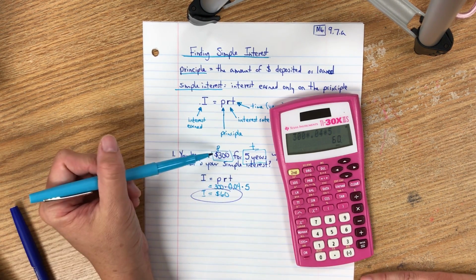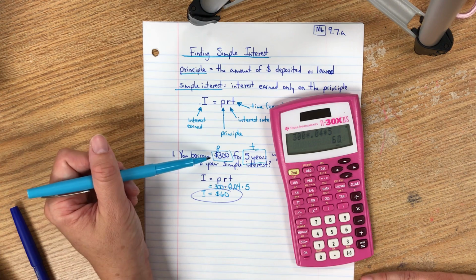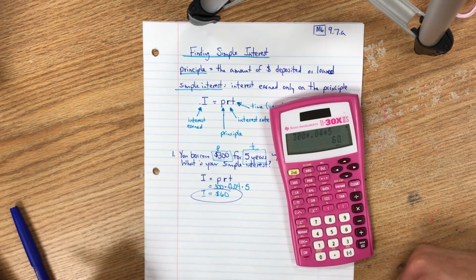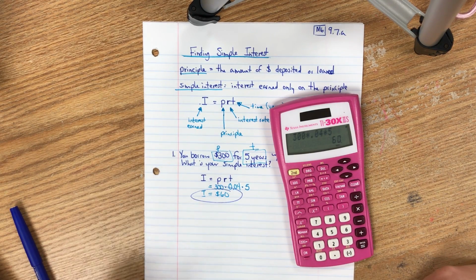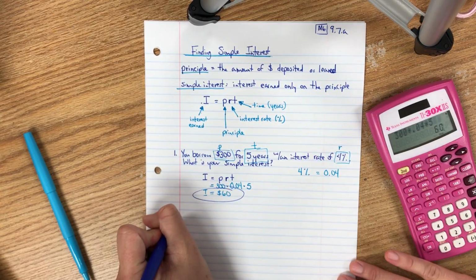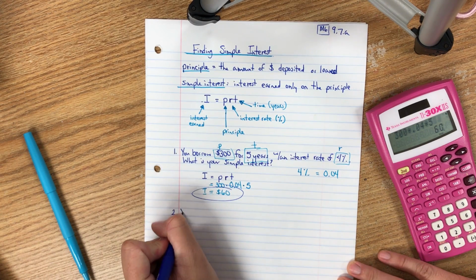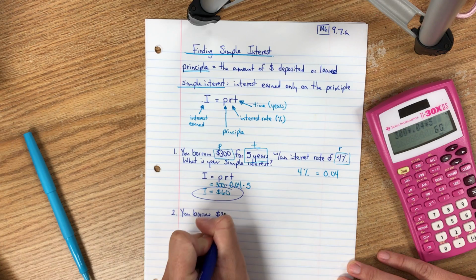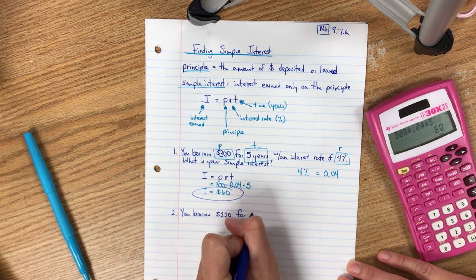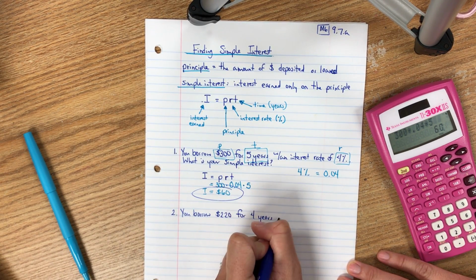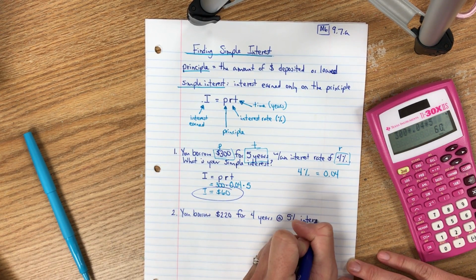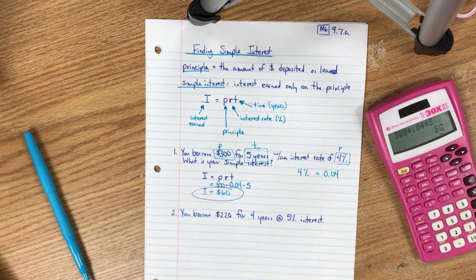So you're going to borrow, the bank's going to give you $300. You're going to pay them back that $300, plus you're going to pay them an additional $60 for the use of their money. Okay, so let's try it again. Now, you're going to borrow $220 for 4 years at 5% interest. So I want you to pause the video and calculate what your simple interest will be, and then restart to check your work.